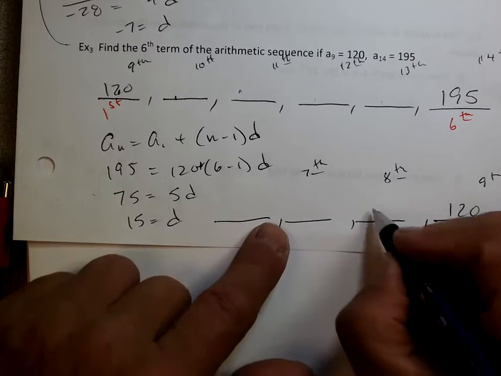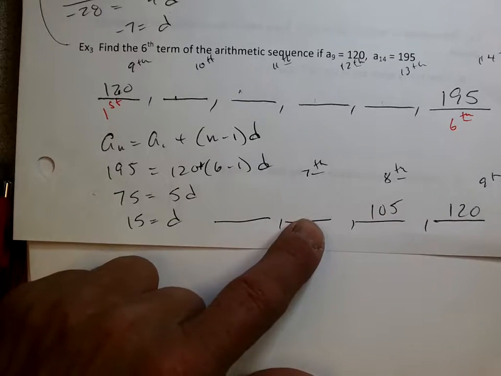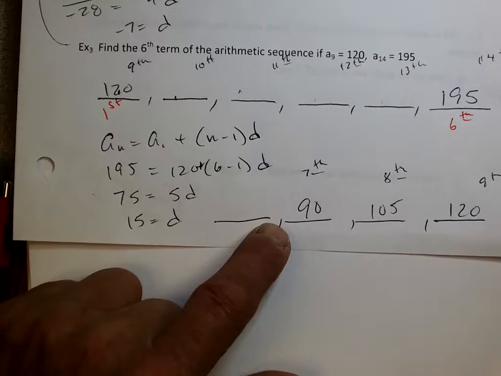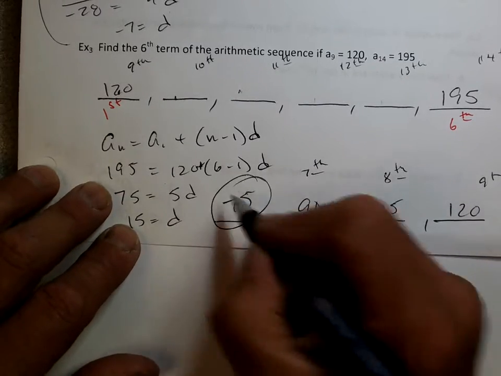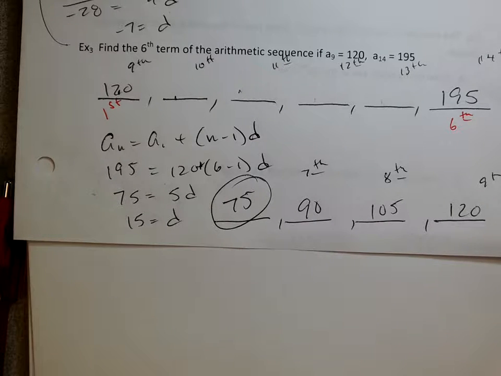Subtract 15, I get 90. Subtract 15, and I get 75. That would be my sixth term.